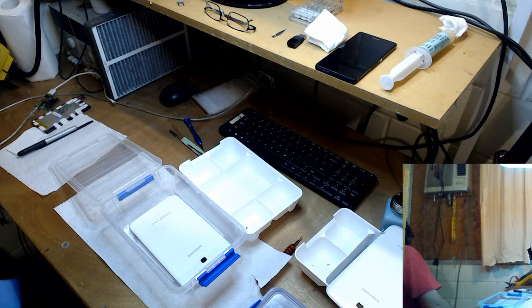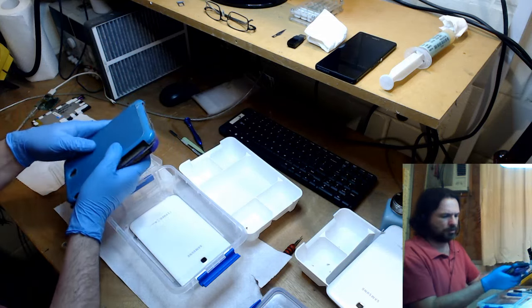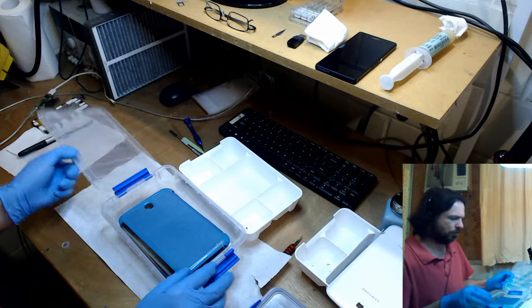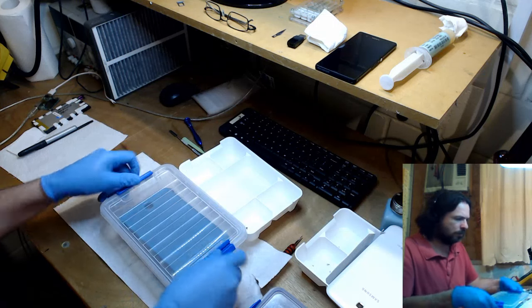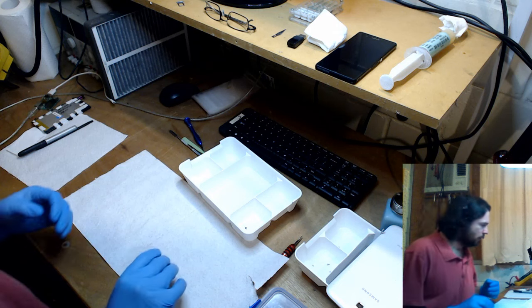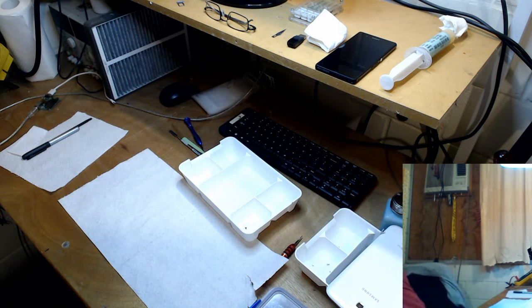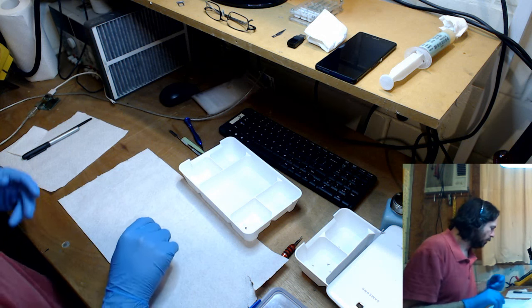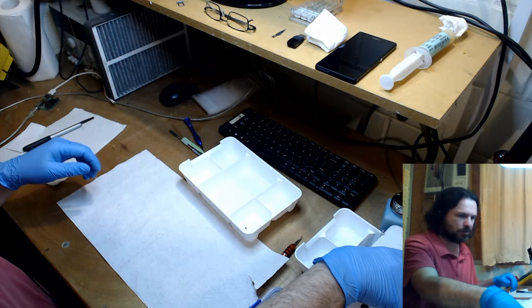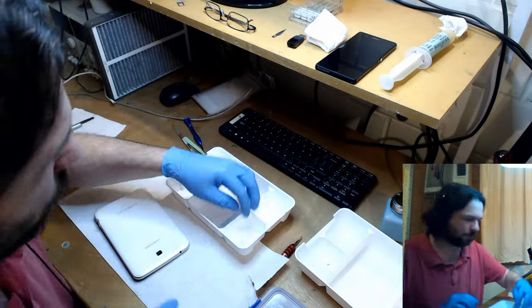There. You can have both of the containers. I don't want those. Do not need that sort of stuff floating around here. I'll put the batteries in with them. I need to buy more of those containers. And they come with these inserts, which are quite nice.